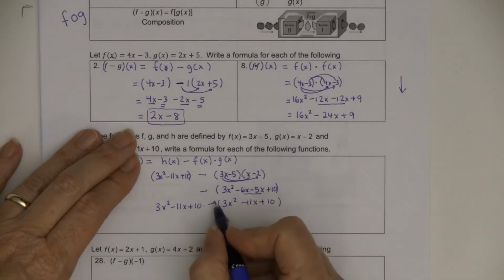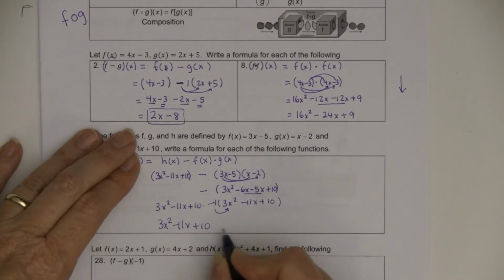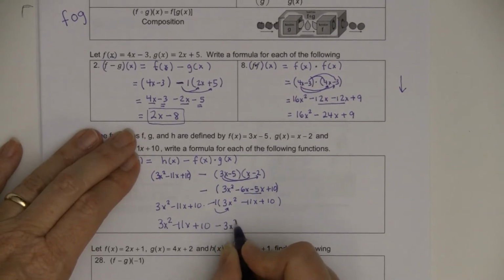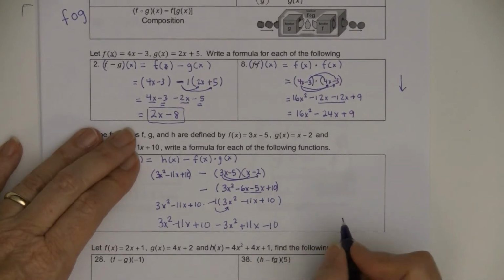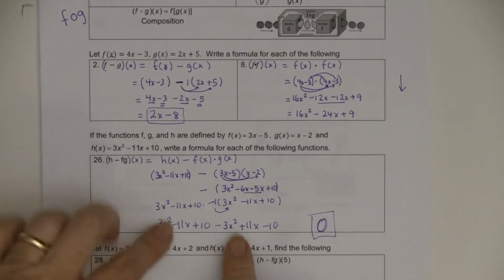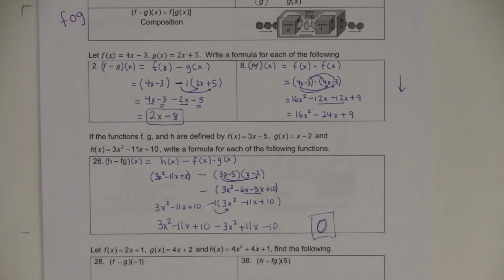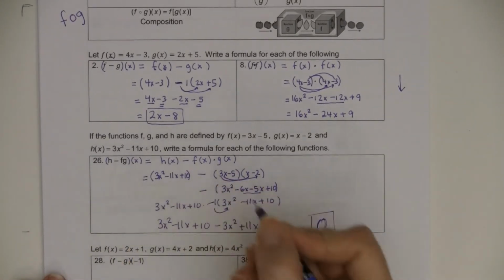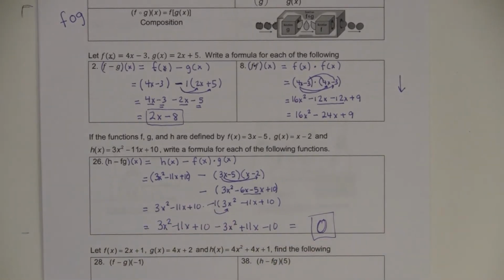So when I distribute my negative 1 here, I have 3x squared minus 11x plus 10. And then I'm going to have minus 3x squared, and then plus 11x, and minus 10. And so you can see that I got 0, right? So 0 is my answer. Those made 0, that made 0, that made 0. So this whole thing is equal to 0. So this was equal to that, equal to that, and equal to 0. Okay, so we did a nice job on that one.